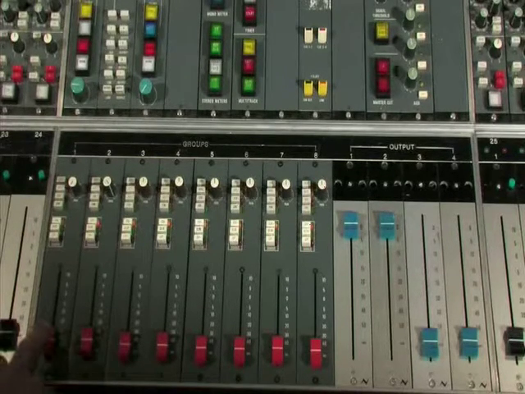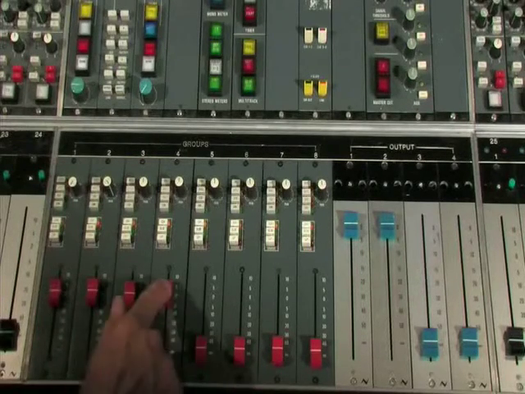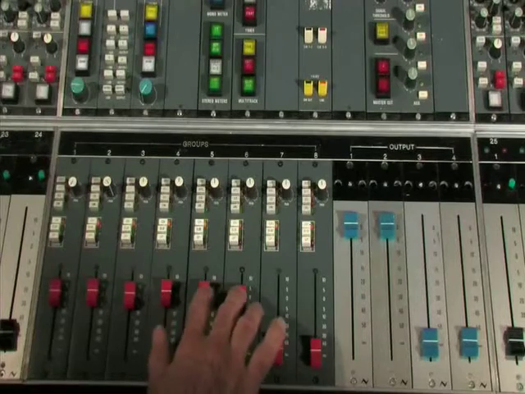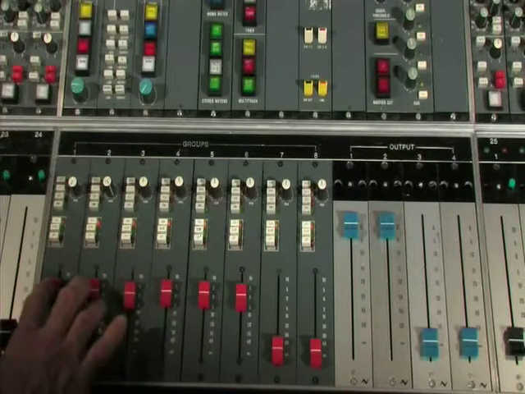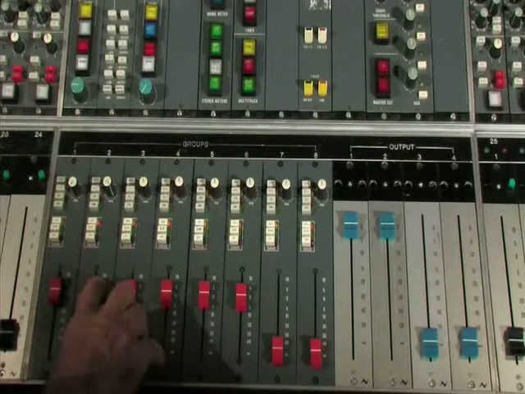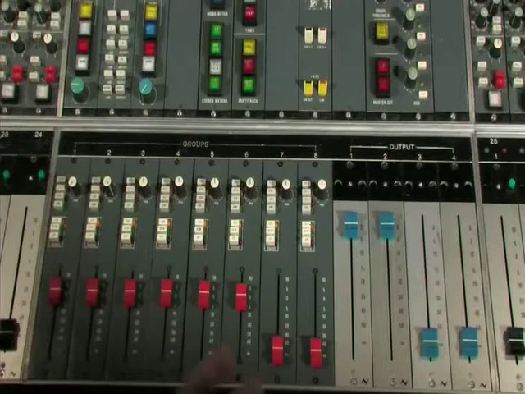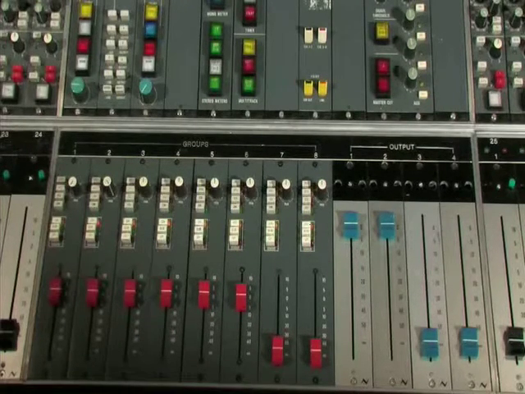So again, I would set these up to the 0 position, like so, and make sure they're on channel, and then these will feed directly to the SPL surround sound controller. As long as you've got the channels routed appropriately, you will then hear your mix in surround sound.